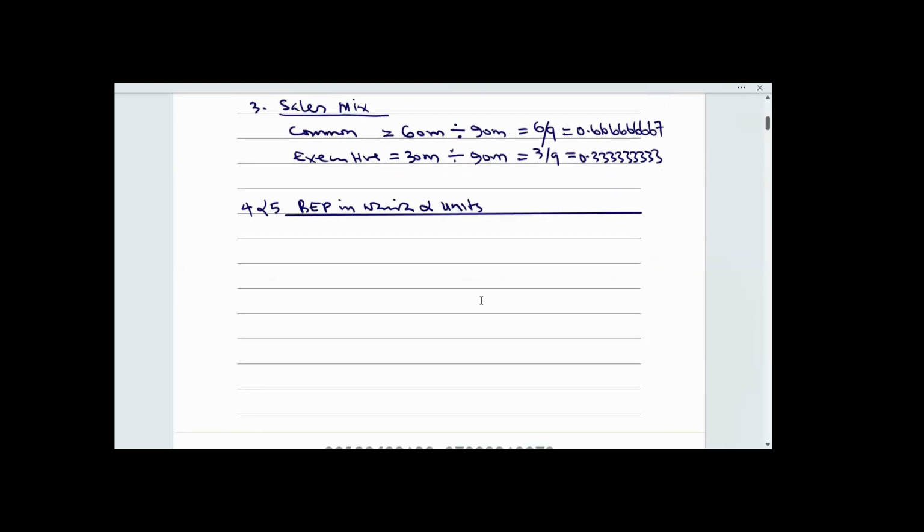The first item will be the product, followed by sales mix, then followed by break-even points in naira for each product, selling price, then break-even point in units. So we have 2 products, common, then executive.